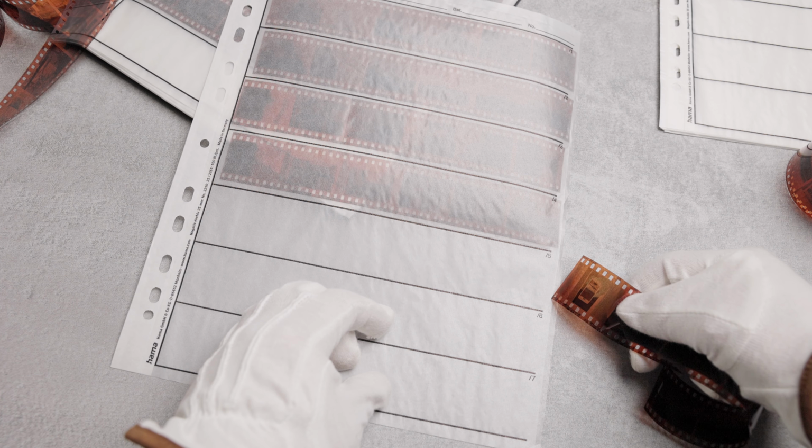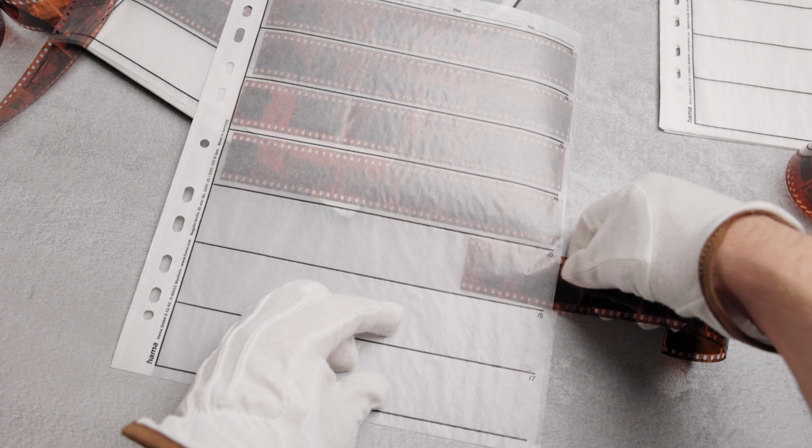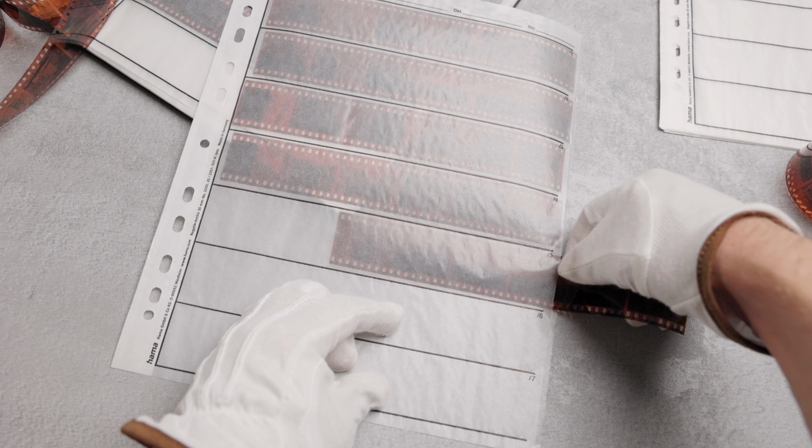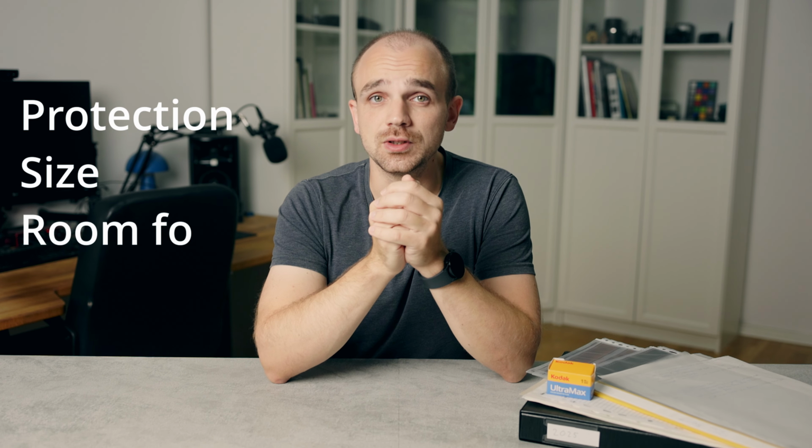for next year. Before I wrap up on this physical organization, let's talk about sleeves. I'm still looking for the perfect sleeve, but so far I'm quite happy with these from Hammer. And here are the reasons why. I always look for 3 things in a good sleeve, which are protection, size, and room for text.